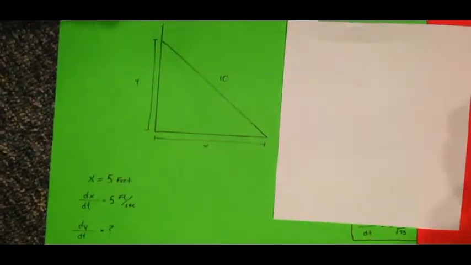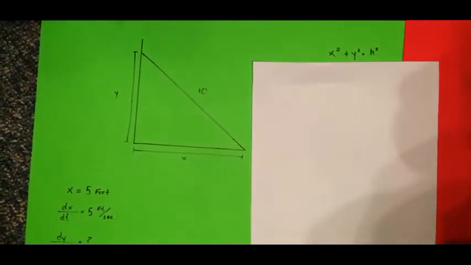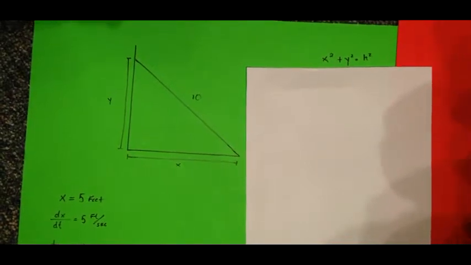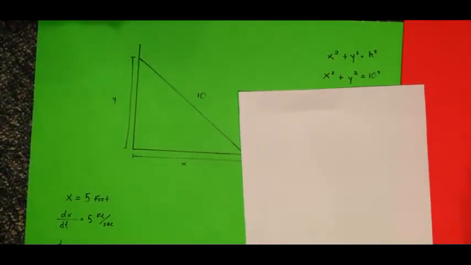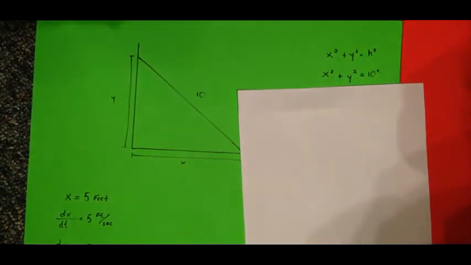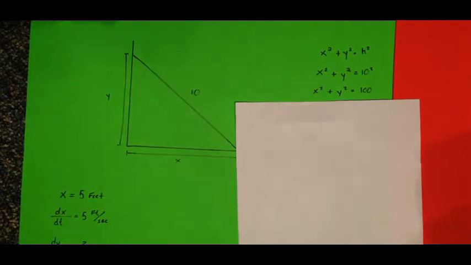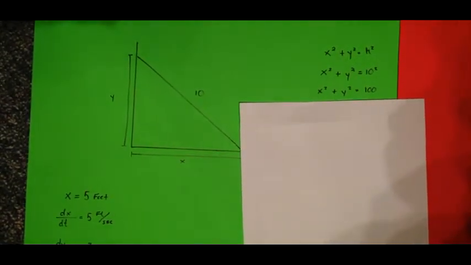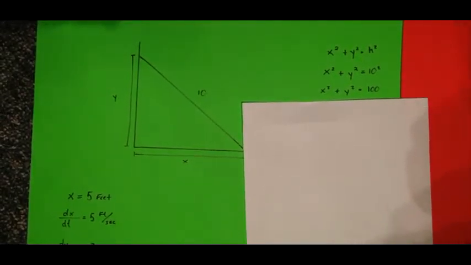So an equation to represent what we're looking for is x squared plus y squared equals h squared. Now we already know what h is, so we're going to plug that in. It's 10. So now the equation will be x squared plus y squared equals 10 squared. Because we're going to have to differentiate later, we're going to say x squared plus y squared equals 100. So now we're going to find the derivatives, and it's going to be 2x dx over dt plus 2y dy over dt equals 0.